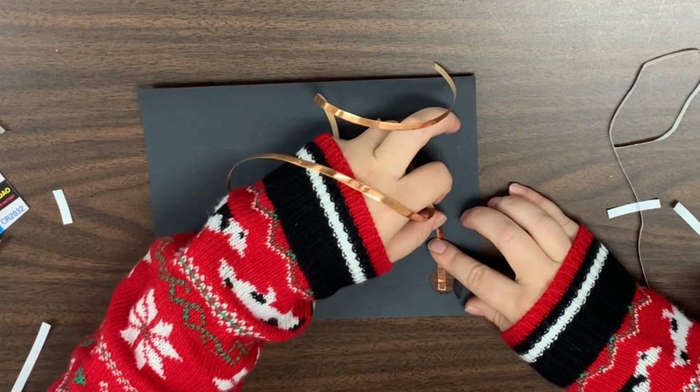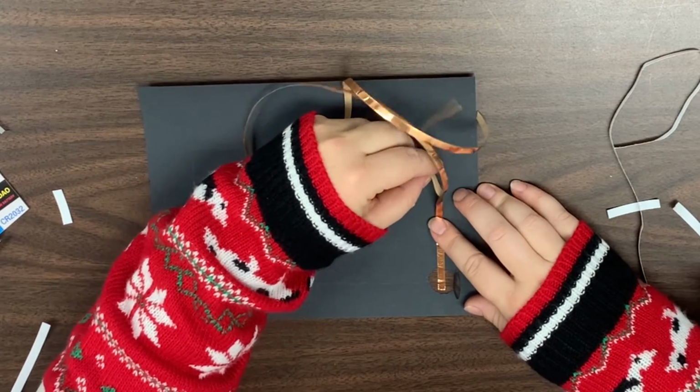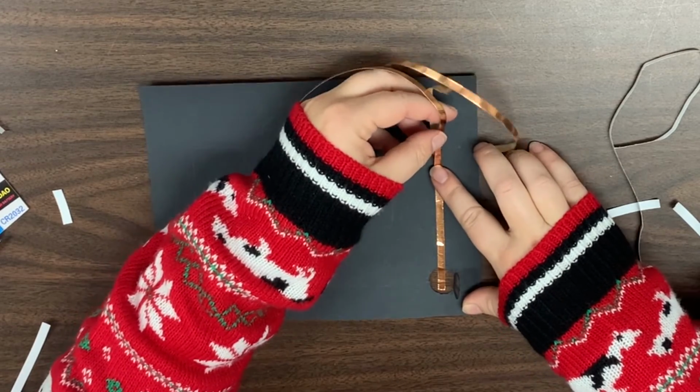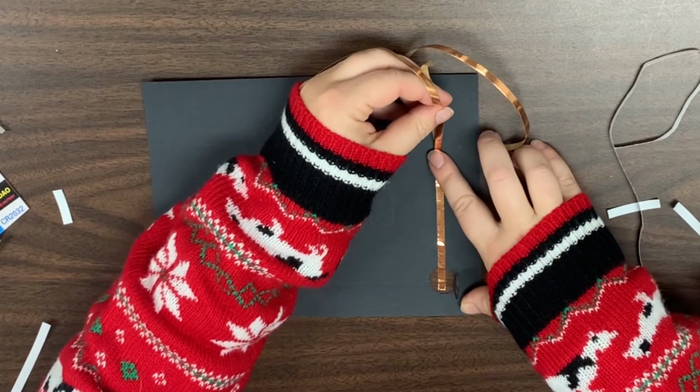Then you're going to keep going, and since my light is right off the bat, I'm going to be able to stop about here.